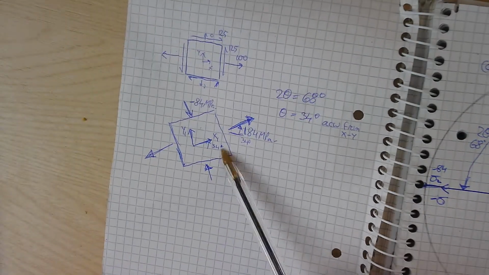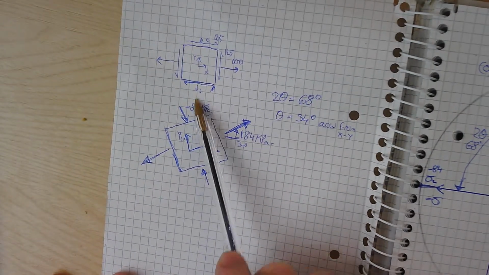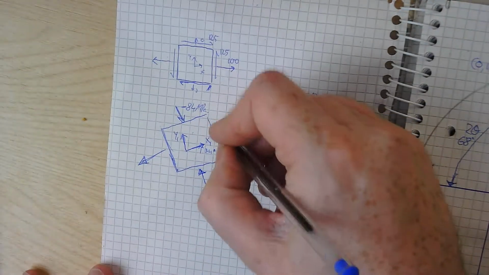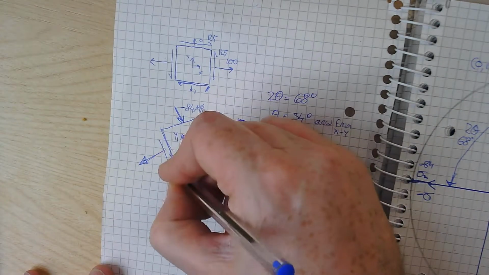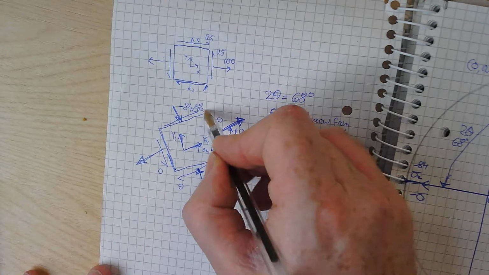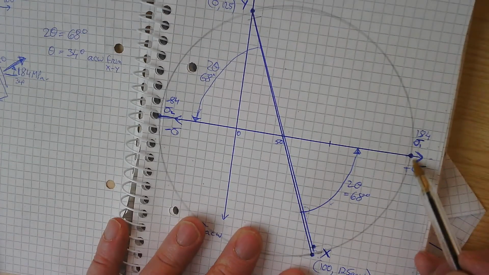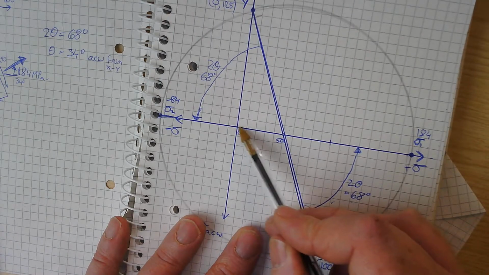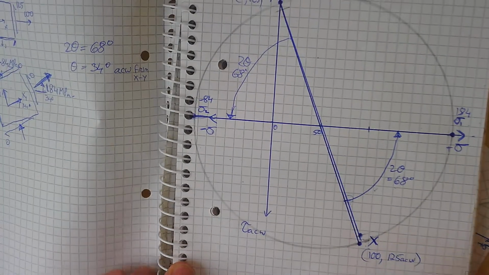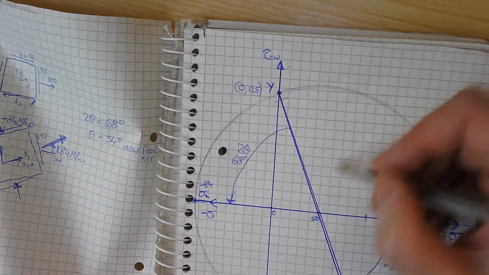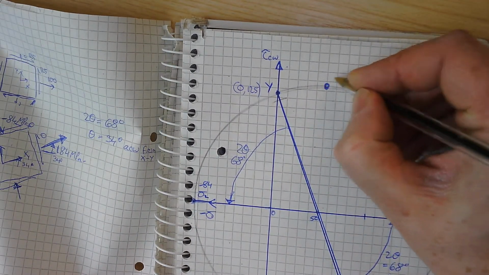Yeah, so that's your stress element there. You have 184 this way, minus 84 this way. In this orientation, there are no shear stresses. So shear is 0, 0, 0, and 0. Okay, so at this point on your circle here, on the vertical axis, you're at 0. All right, so those are the principal stresses. The other one then, the maximum shear stress, you can get that off your graph as well. It's at the very top here, tau max.